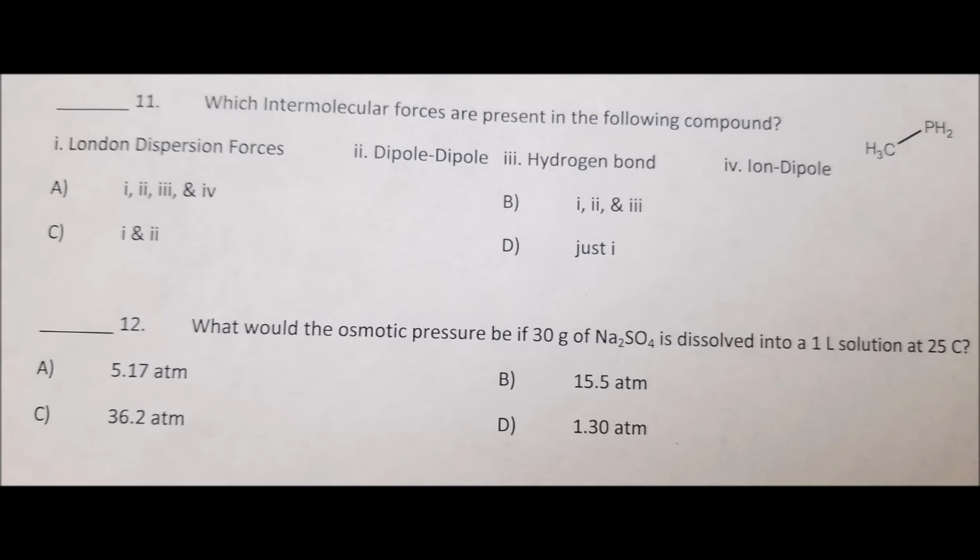You might want to say it's hydrogen bonding, but in order to have a hydrogen bond, we need an NH, an OH, or an FH. P is not actually really polar, so the correct answer is D, just London dispersion forces.